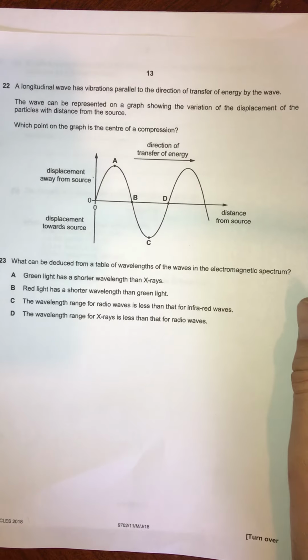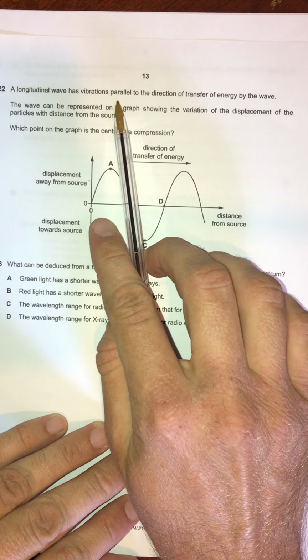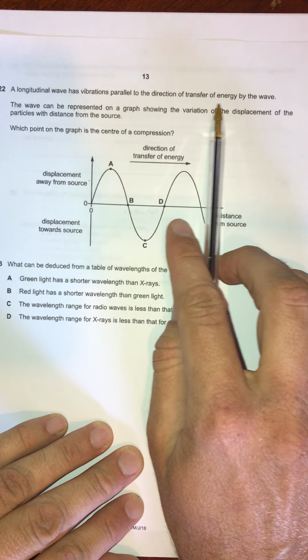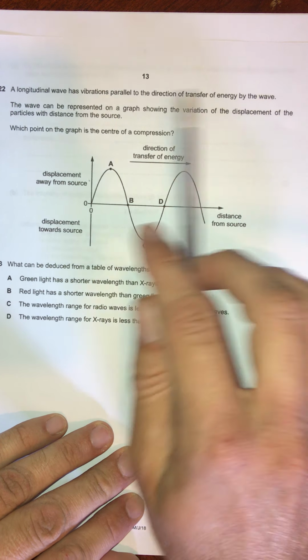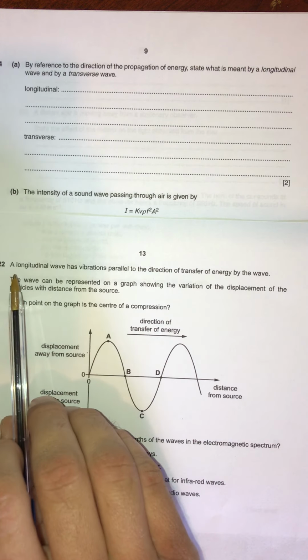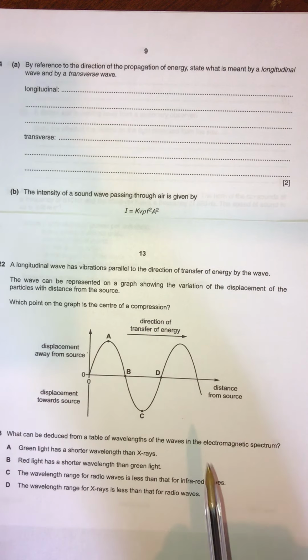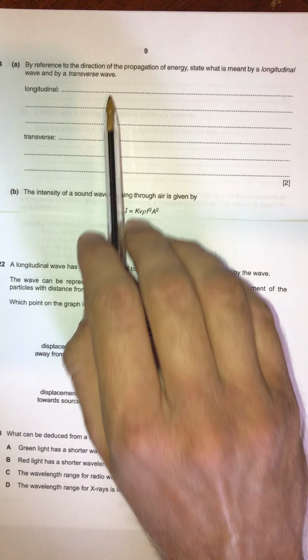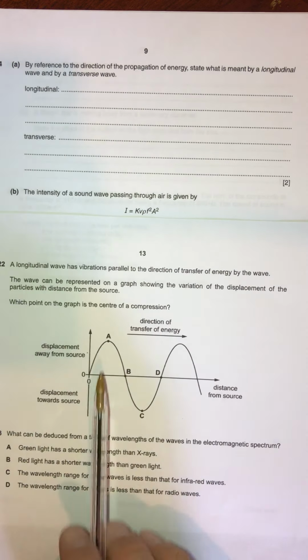Here's a question from paper 1. It says, a longitudinal wave has vibrations parallel to the direction of transfer of energy by the wave. Now, there's no question there yet. That's just some very helpful information, especially for this question right here. So I'm just going to use this language to answer this question because it very neatly answers the question, right? By reference to the direction of propagation of energy, state what is meant by longitudinal and transverse.